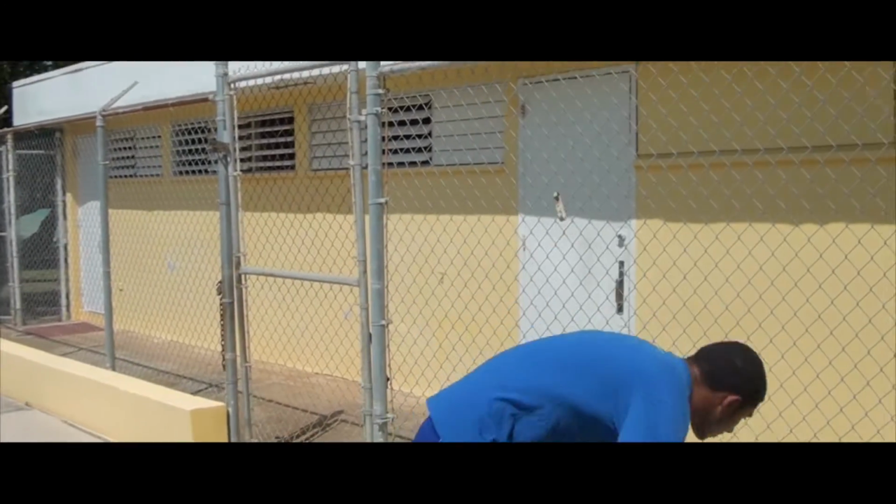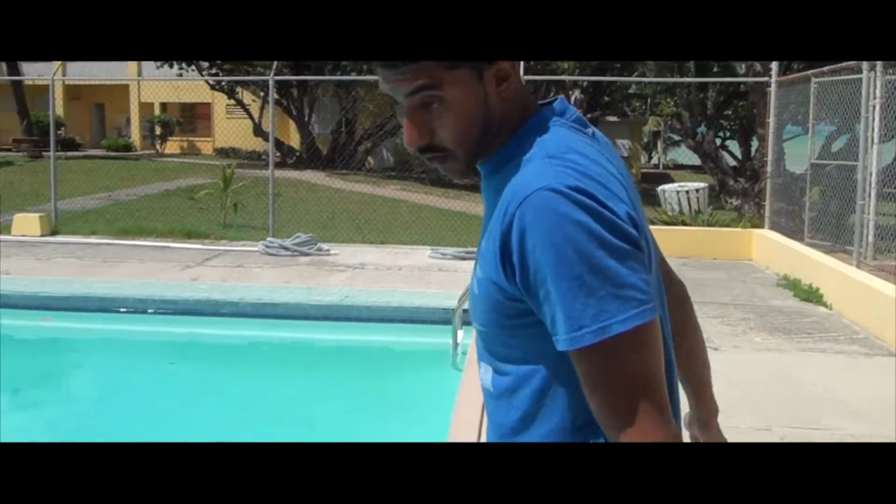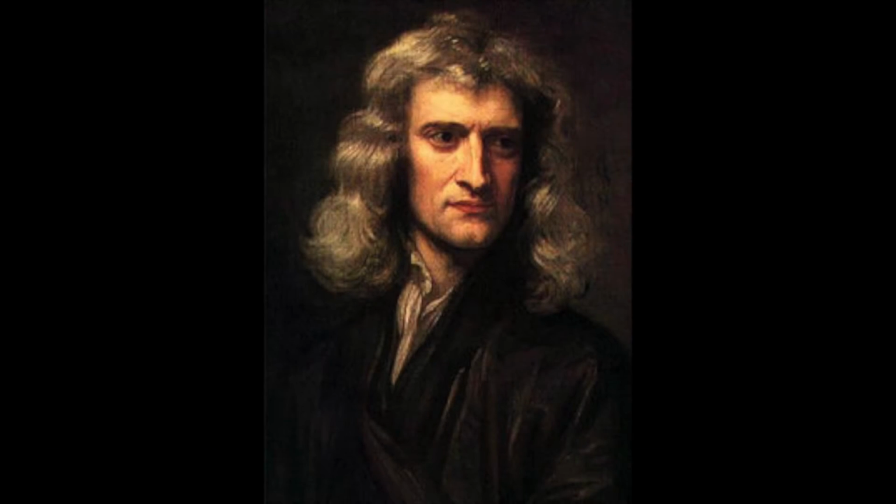Alright, so I'm doing the physics of swimming. And first, one thing, we need some basic information. Isaac Newton was a physicist during the 17th century. He wrote his book The Principia that summarized the three main laws of motion.